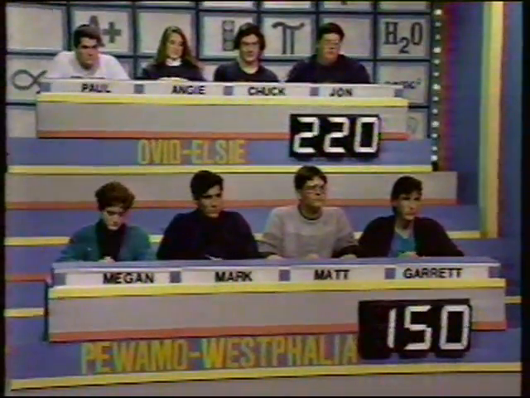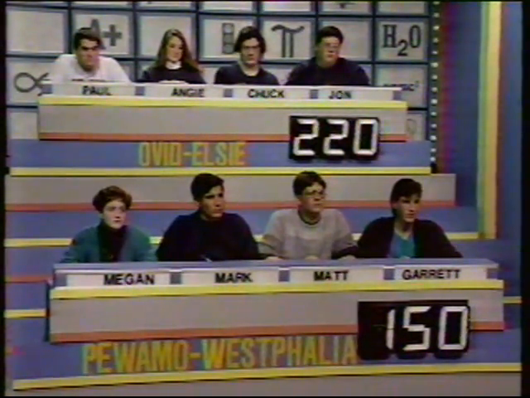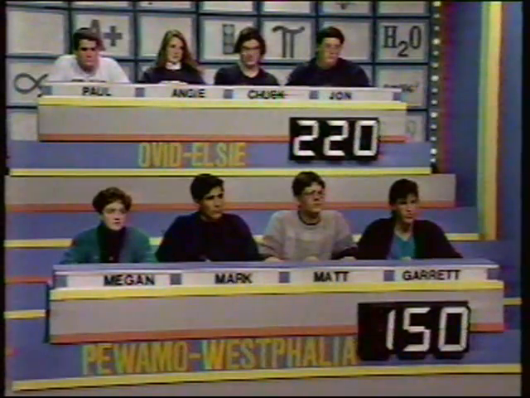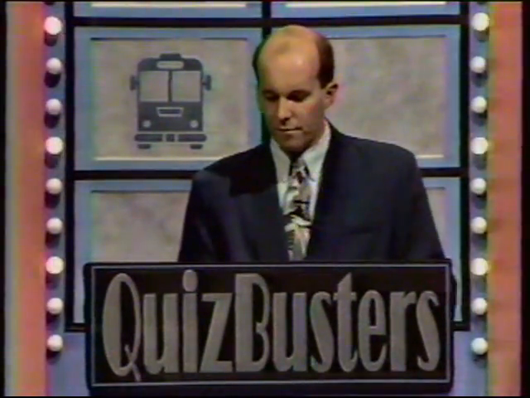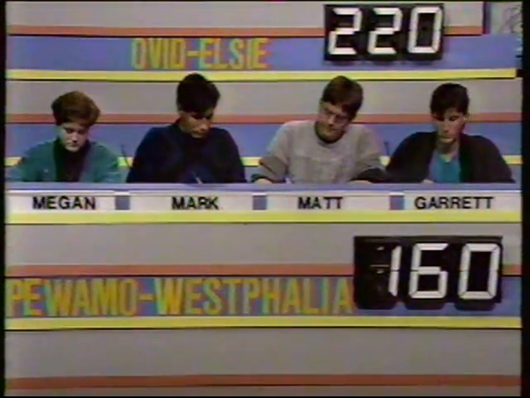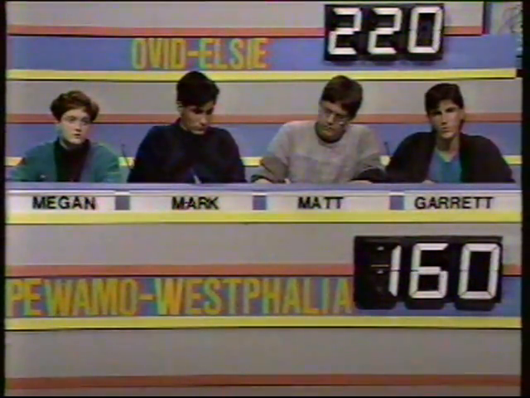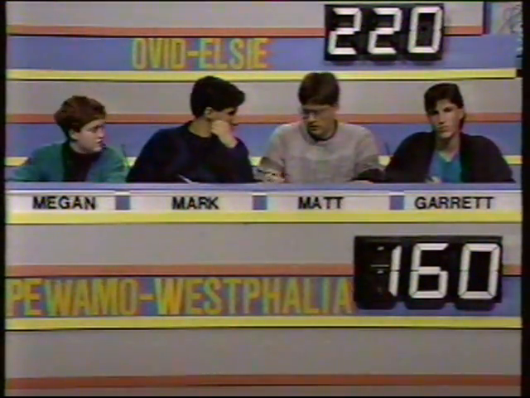Right now, all players, hands on your buzzers for this toss-up question for control. A pommel, cantle, horn, and flank can all be found on what piece? Mark, Pewamo-Westphalia. Saddle. A saddle, equestrian equipment. That's right for 10 points. PW in control. World's Fairs, your bonus category, PW. I'll give you a year, a landmark, and a slogan. You tell me the name of the World's Fair host city to which they all apply. Your first one is 1962, the Space Needle, and Man in the Space Age. Seattle. Seattle, Washington. That's good for 10 points.